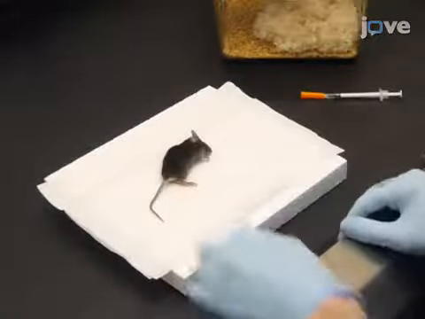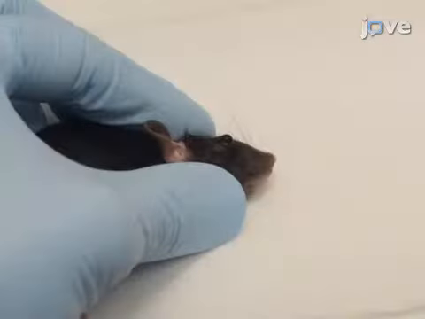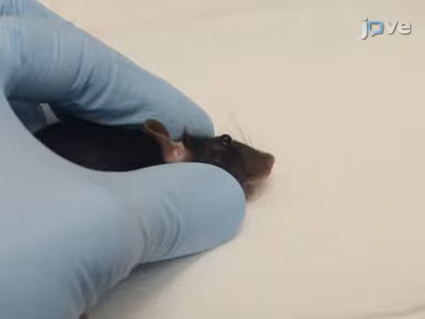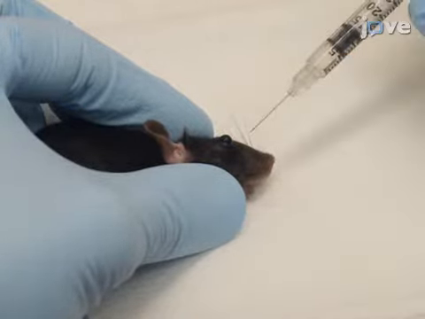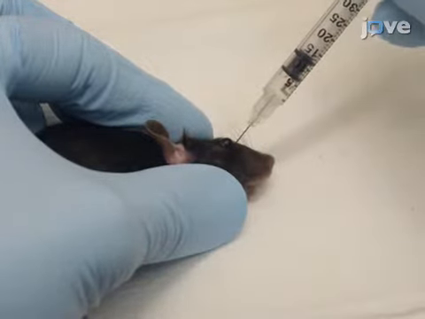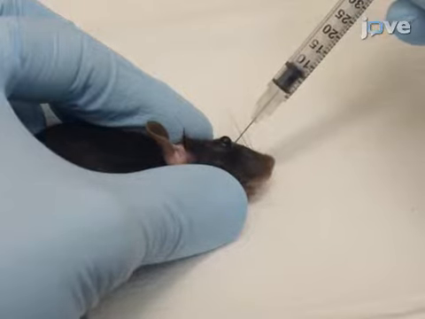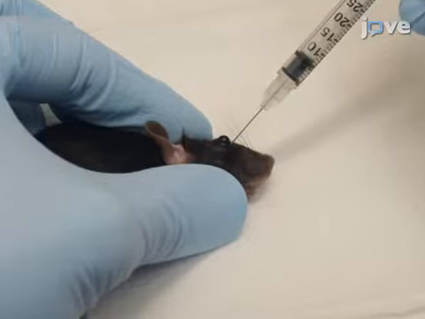After anesthetizing a mouse and checking for depth of anesthesia according to the text protocol, position the mouse on its side and, using the thumb and index finger, restrain the animal so that the eye protrudes slightly from the head. To inject 150 mg per kilogram of 5-fluorouracil, or 5-FU, via a retroorbital injection, insert a 27-gauge half-inch needle at a 45-degree angle with the bevel facing up in a medial direction, and stop when the needle is halfway inserted. Slowly inject the solution and then carefully remove the needle.